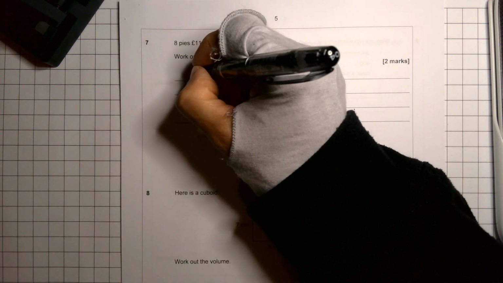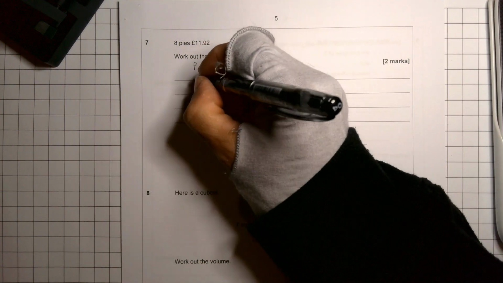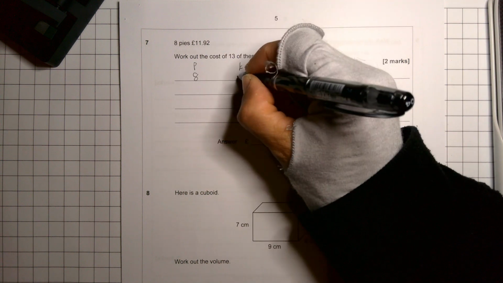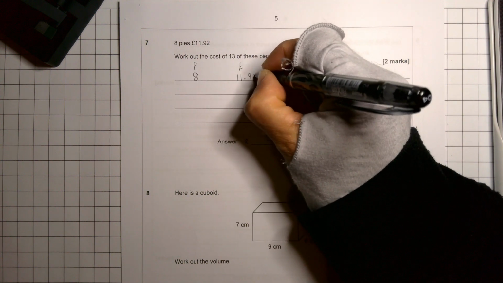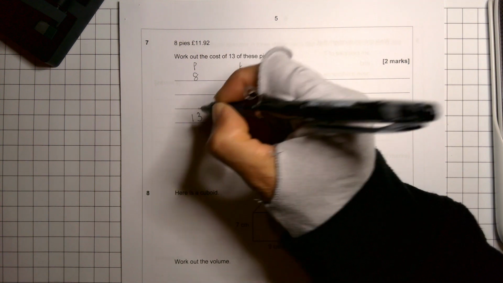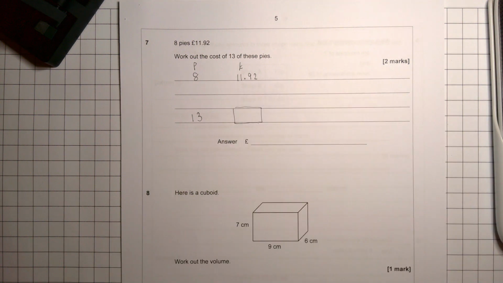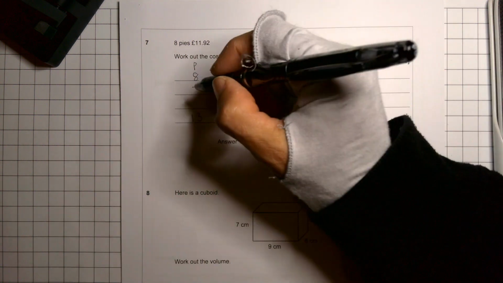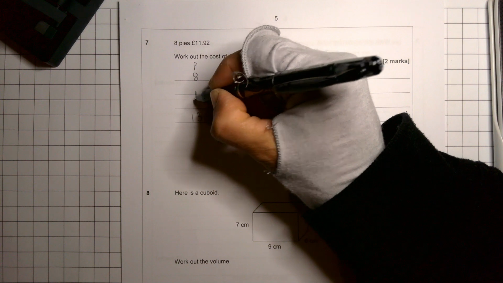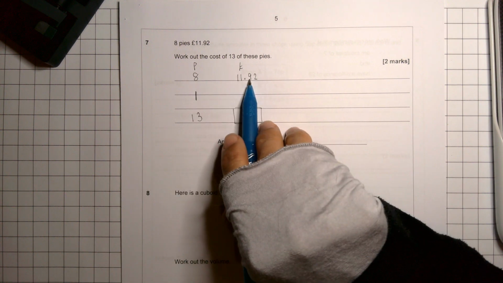So the first one is I'm going to say that if we look at the number of pies and the cost, number of pies 8, and that cost £11.92. And what do we want to do? We want to find out how much it is for 13 pies, and we're looking for the cost. Okay, now what I'm going to do is I'm going to go and find, first of all, how much does it cost for 1 pie. To do that, what you have to realise is that if 8 things cost that, to find the price of 1, you're just going to have to divide.